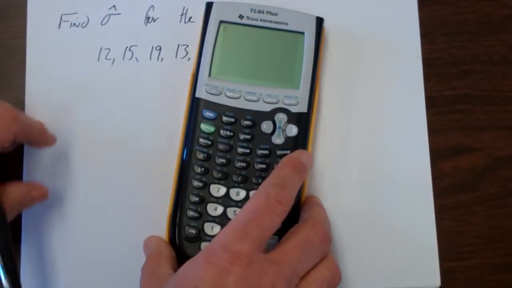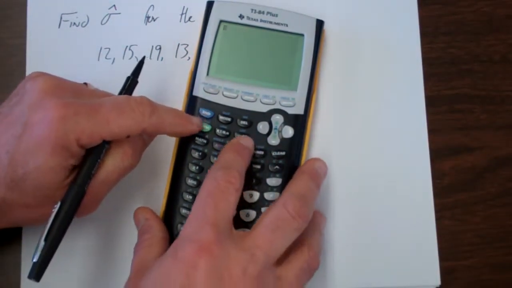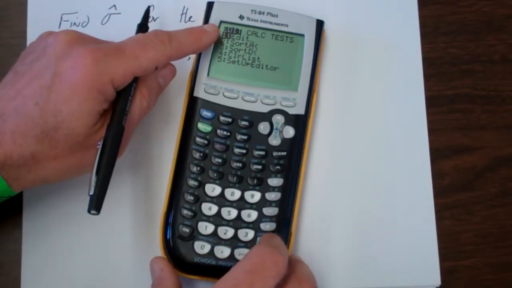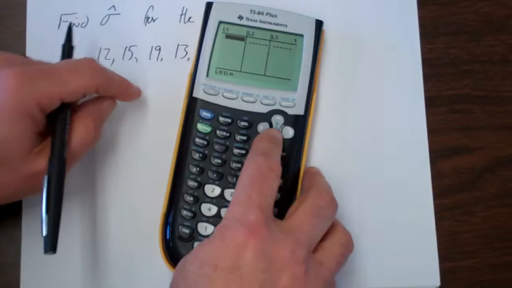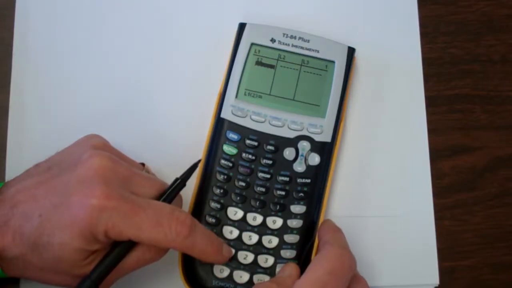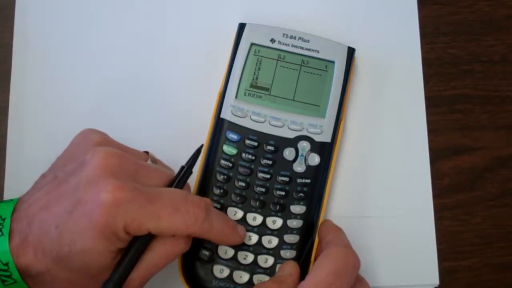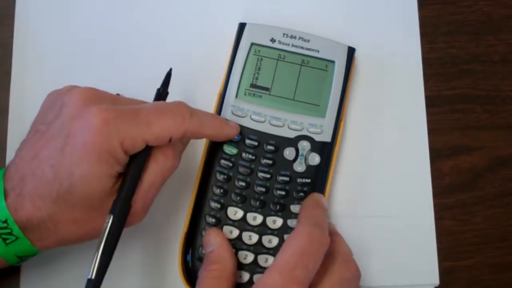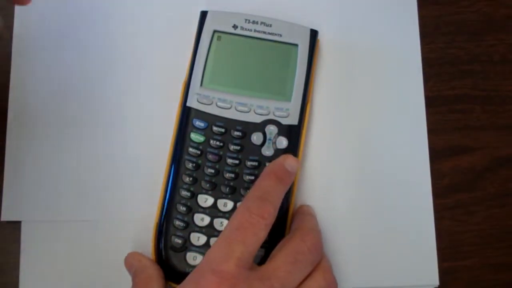If you're not following this, it's a perfect thing to just Google. The first thing you do is go to STAT. You push enter, and that gives you a list. I'm going to clear all this, and then you just type the numbers in: 12, enter, 15, enter, 19, enter, 13, enter, 18, enter. When I'm done, I'll just hit quit: second, mode, second, quit. So that's how you get the data in, and it's in L1.